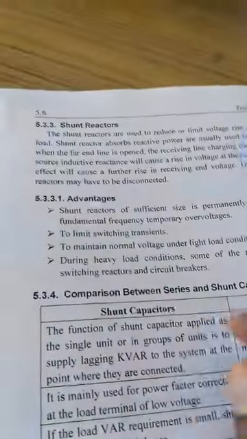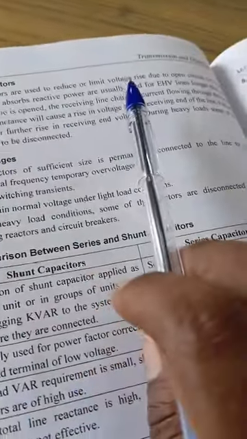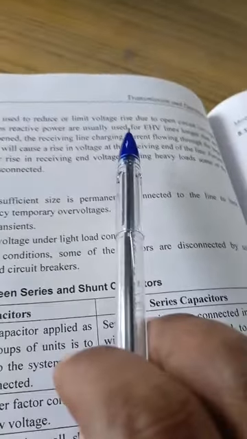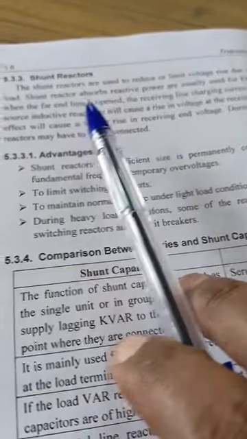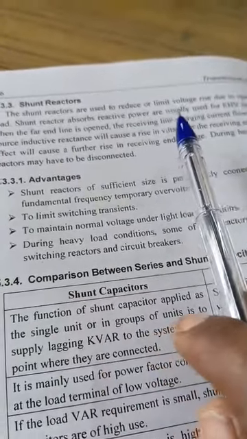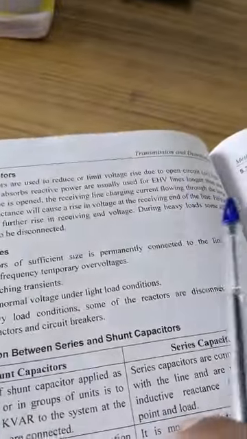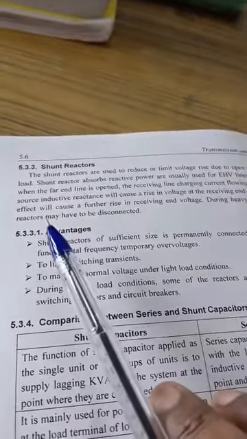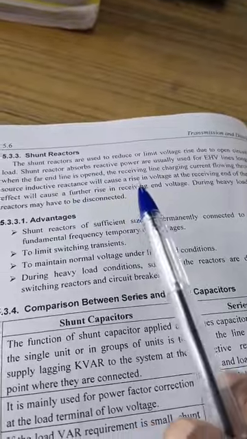Next one, shunt reactors. Shunt reactors are used to reduce or limit voltage rise due to open circuit or light load. Shunt reactor absorbs reactive power, and is usually used for EHV lines longer than a certain length where the far end of the line is open.